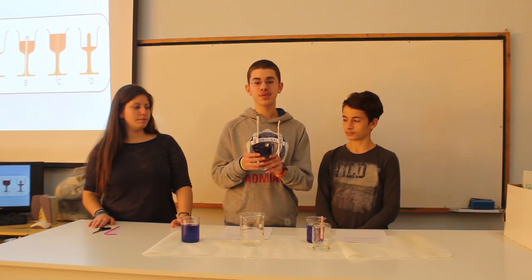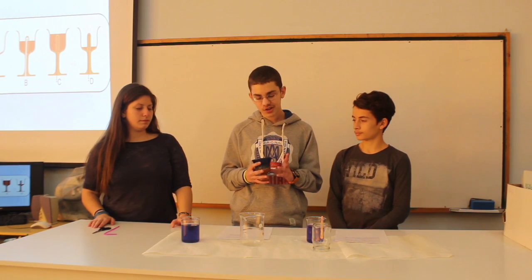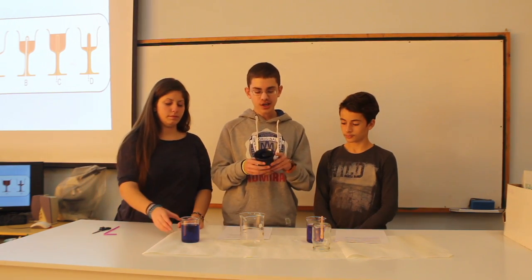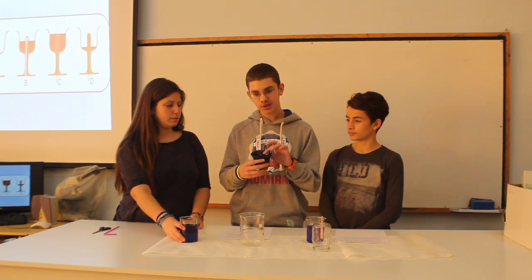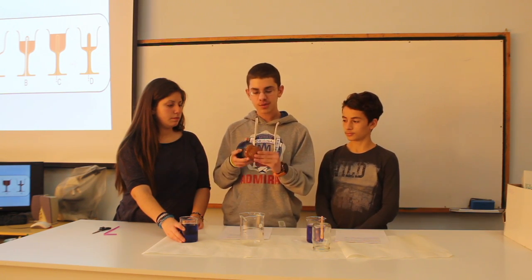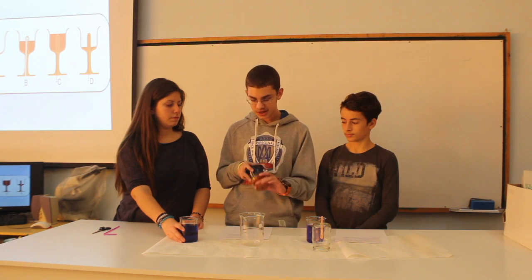So here we can see the Pythagorean cup, and we are going to start our experiment. As we said before, inside the cup we have a column with an inner tube, which communicates with a hole in the bottom of the cup.